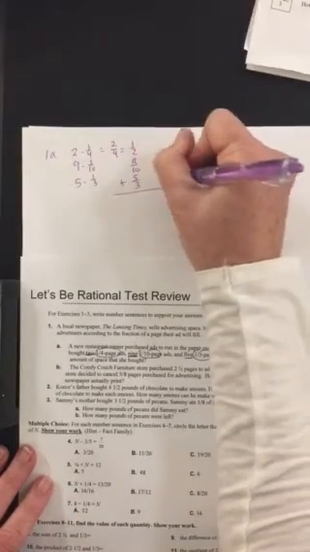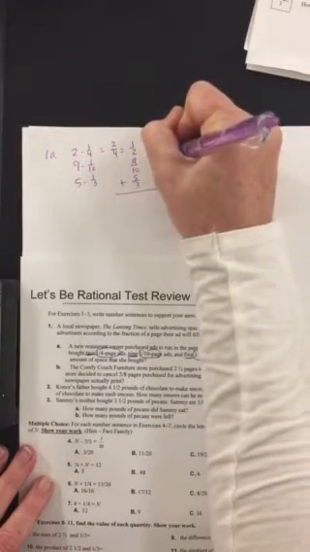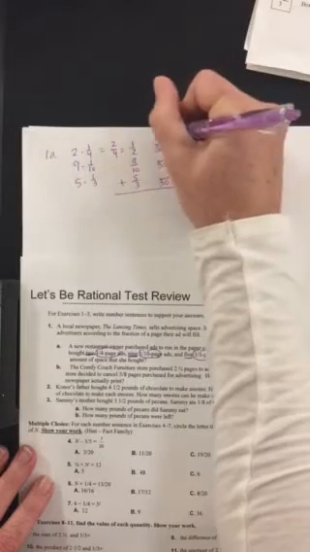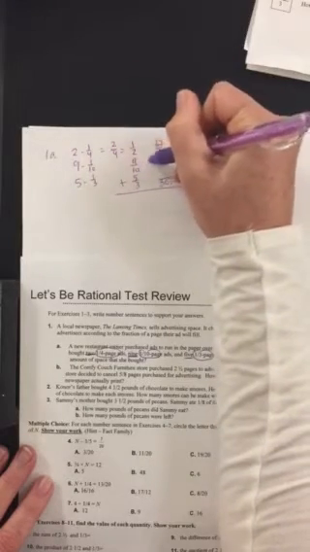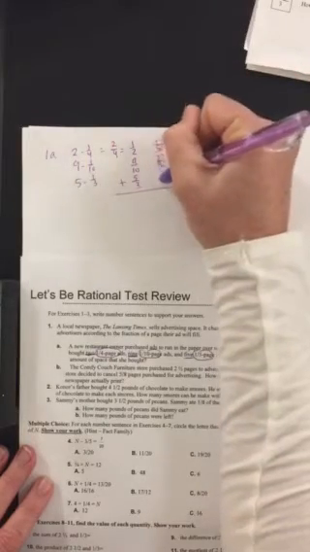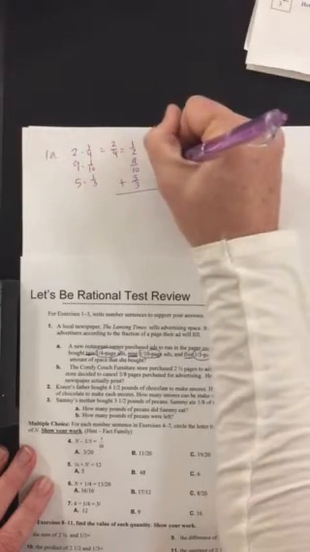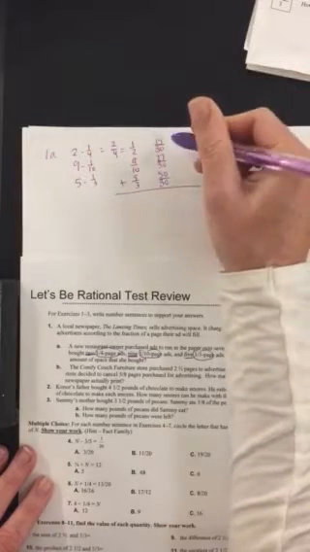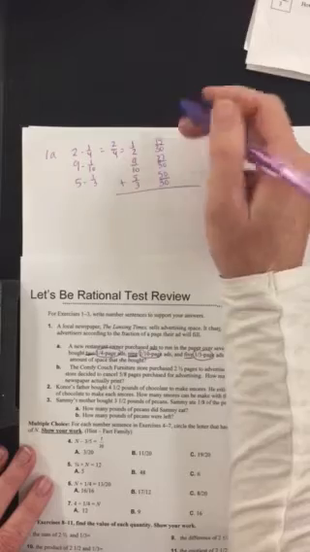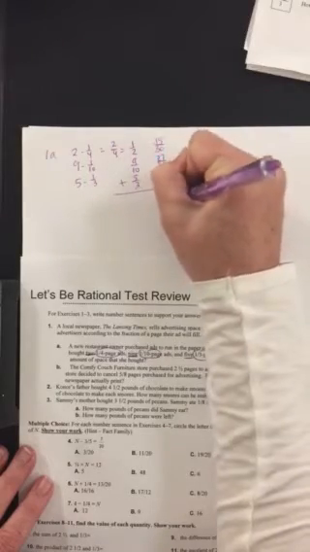So I will go with 30. 2 times 15 is 30, 1 times 15 is 15. 10 times 3 is 30, 9 times 3 is 27. 3 times 10 is 30, 5 times 10 is 50. And add all this together, so we have 50, 60, 70, 80, 92 thirtieths.